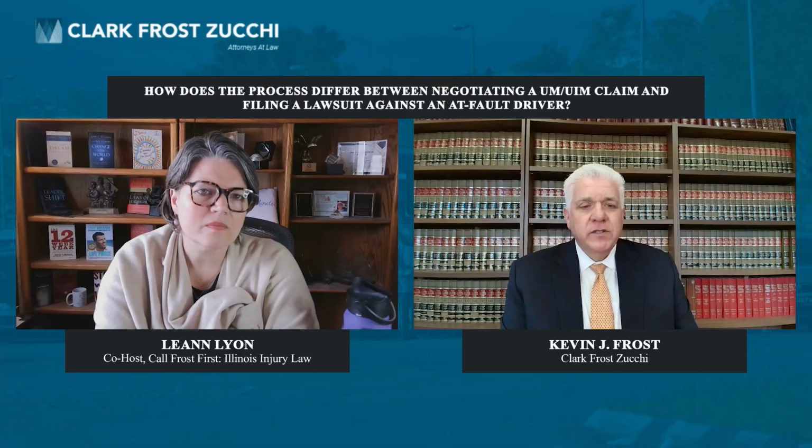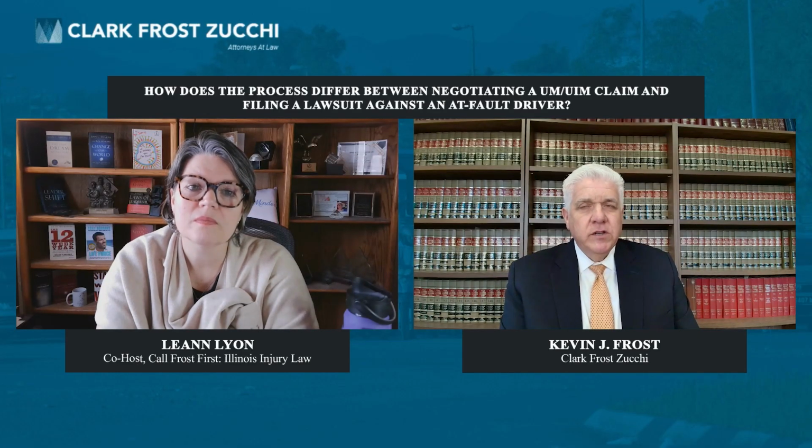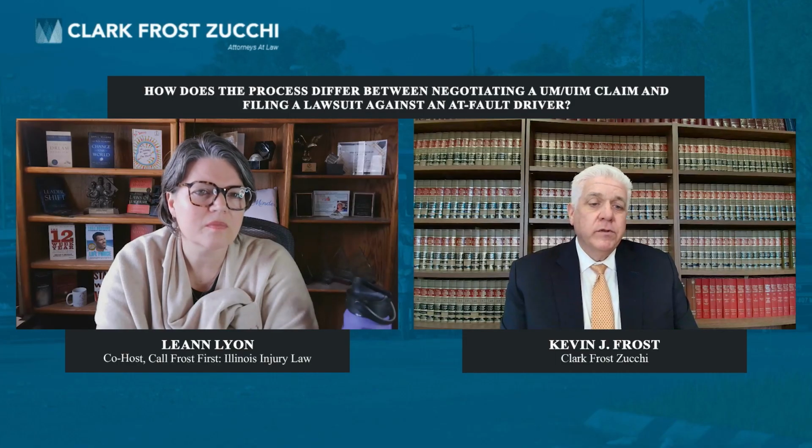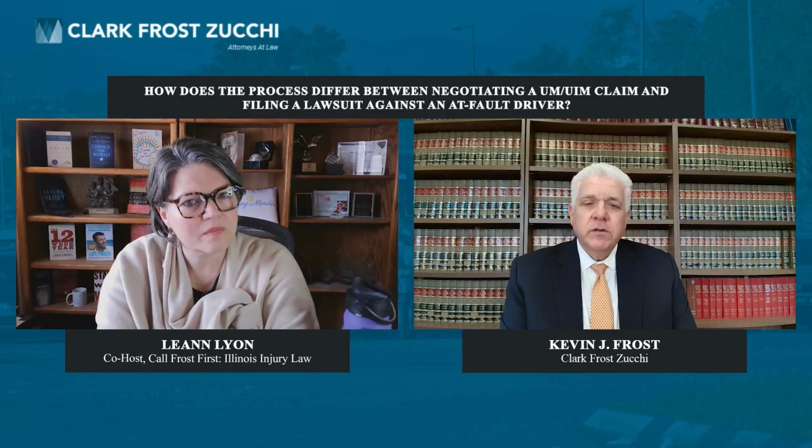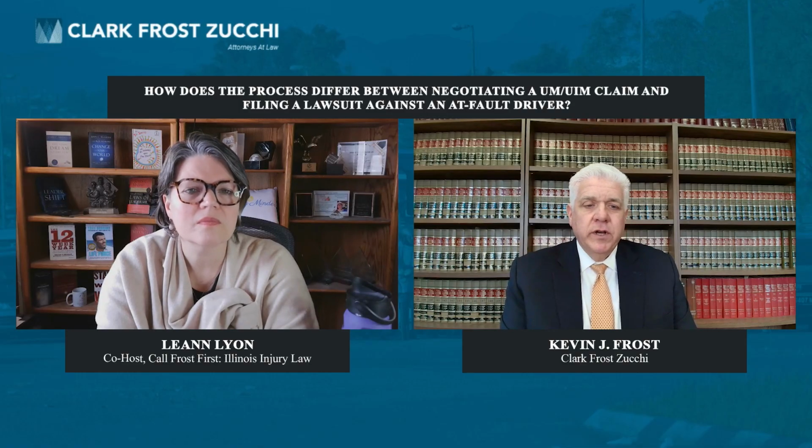But when it comes to a UIM case, most policies don't allow you to sue your insurance company directly. So most of the time, it proceeds in a different format. Instead of going to the courthouse and possibly ending up with a jury trial, it goes to something called arbitration, whereas I, on behalf of my client, would appoint an arbitrator.